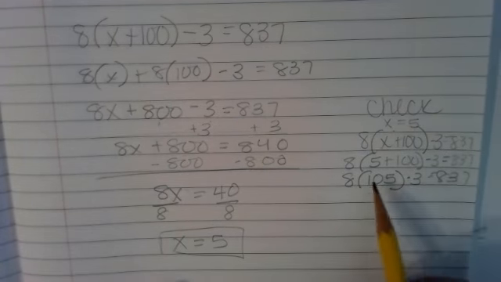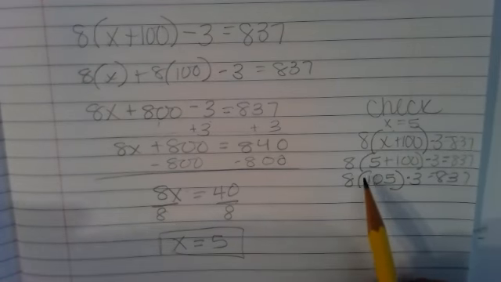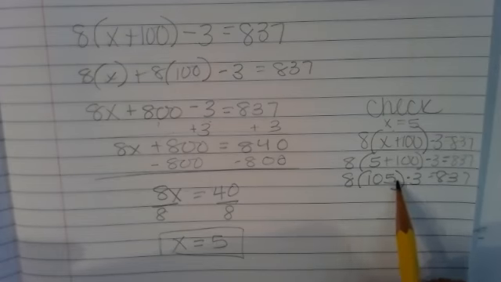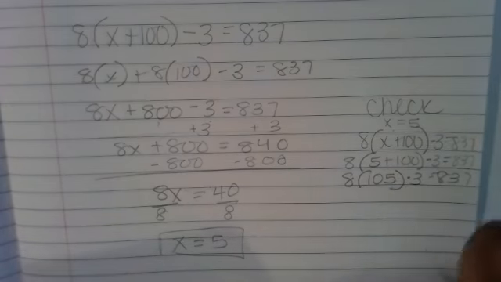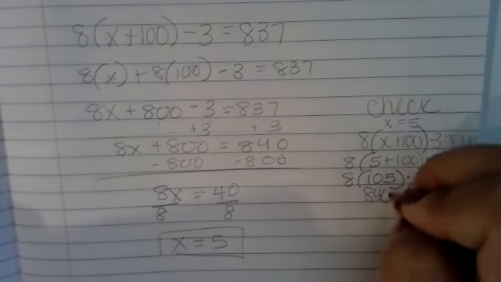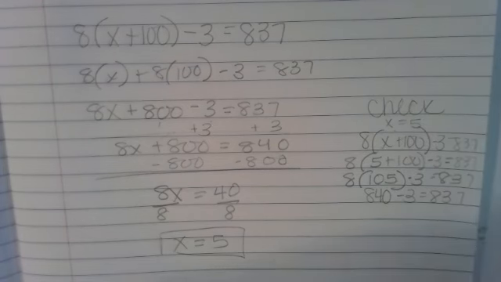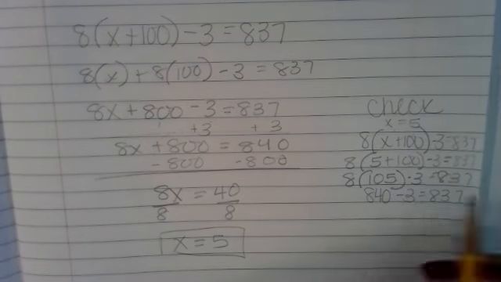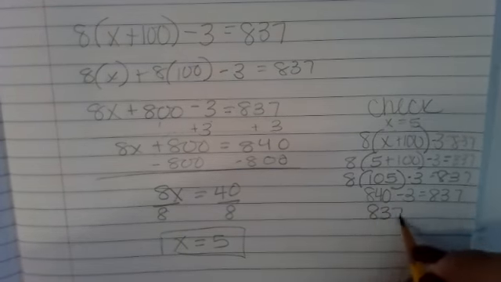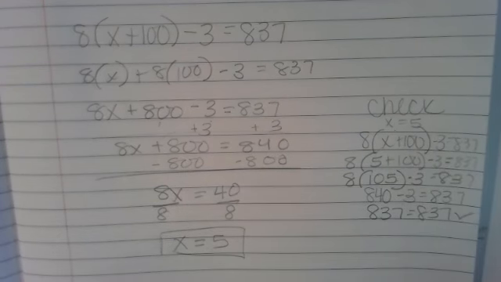And then I'm going to do a little decomposition so I can do this in my head. So I have basically 8 times 100, which is 800, and 8 times 5, which is 40, and 800 plus 40 makes 840 minus 3 is equal to 837, and 840 minus 3 is 837, which is equal to 837, so that checks out.